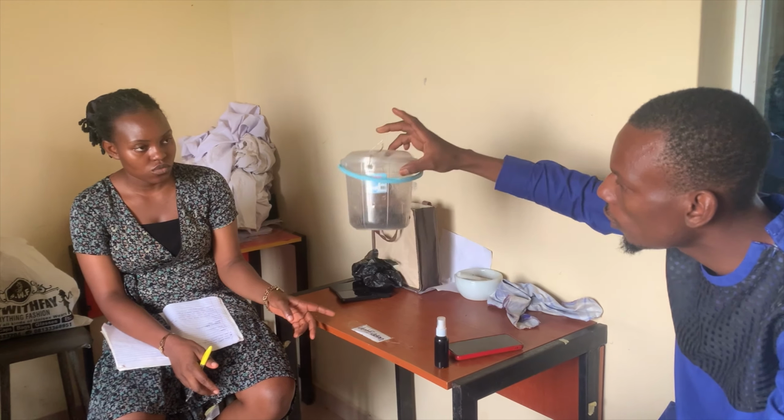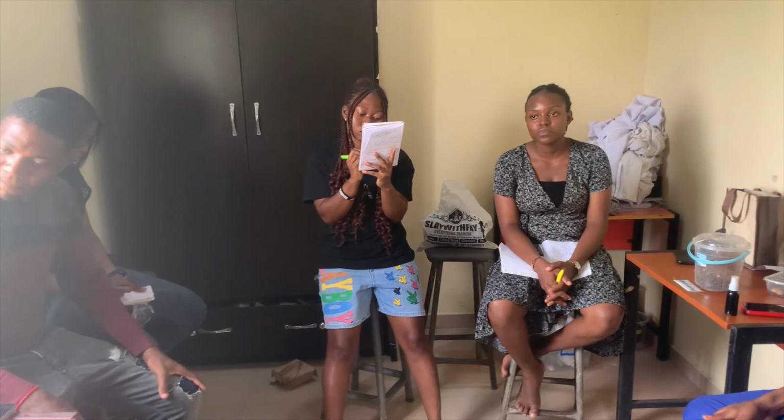Is it from the larva to the pupa that there are 21 days? Yeah, from the larva, these ones are ready for pupation. From this stage to the adult weevil, it takes 21 days. And from the egg stage? From the egg, it takes 40 days.